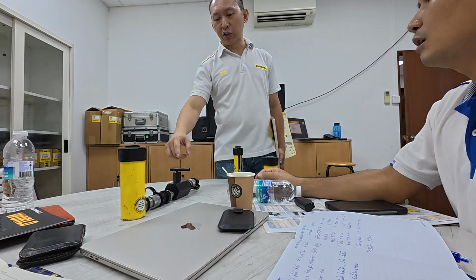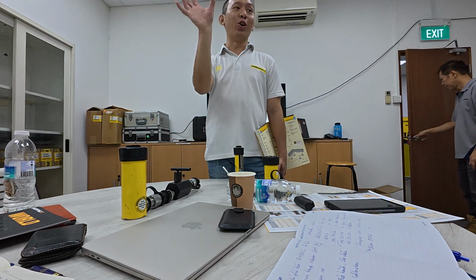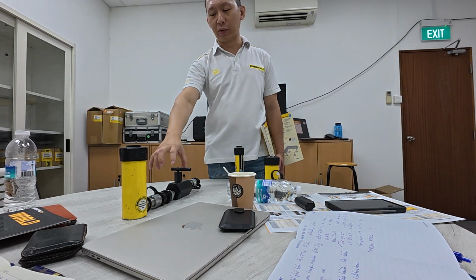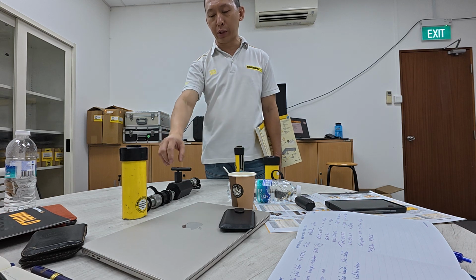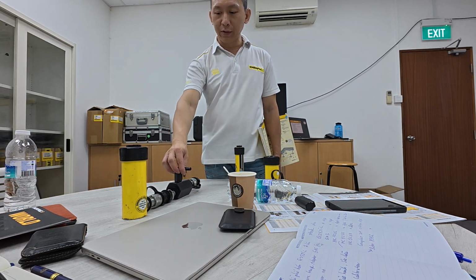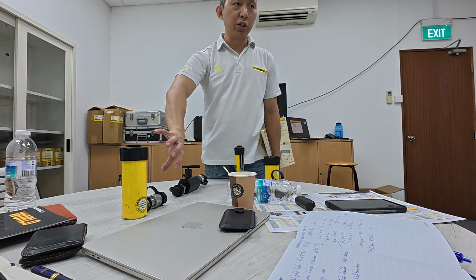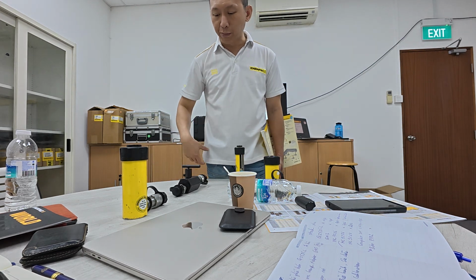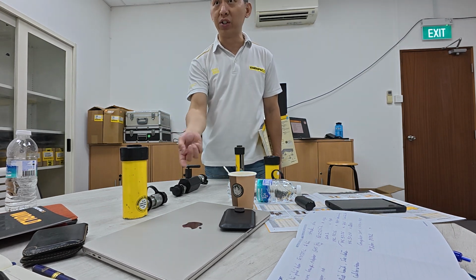Because with the lock nut there's no hydraulic pressure, it's all mechanical lock. It's not using hydraulic anymore. So this one is very good. Usually how people use it is they use the load holding valve and over here they put the gauge, so you can read the gauge. Even if you take off the pump, the gauge will show whether pressure still holds.